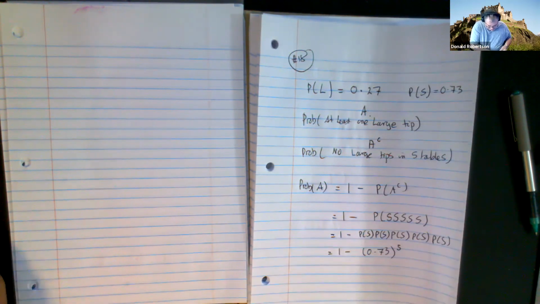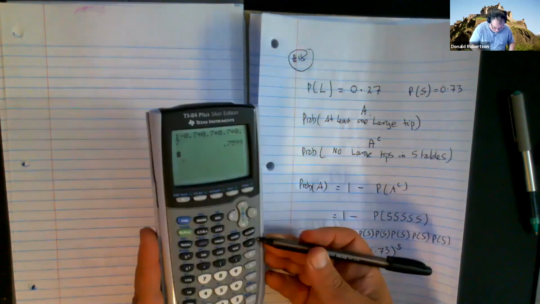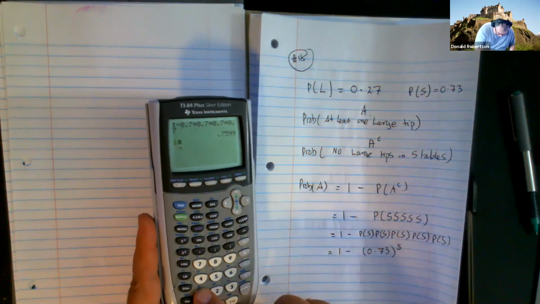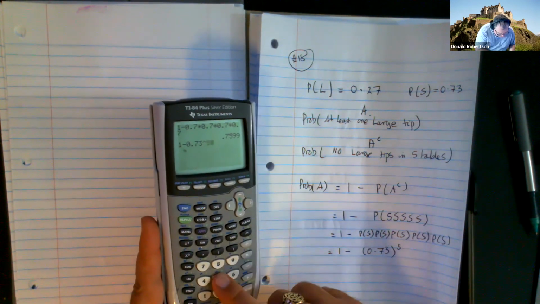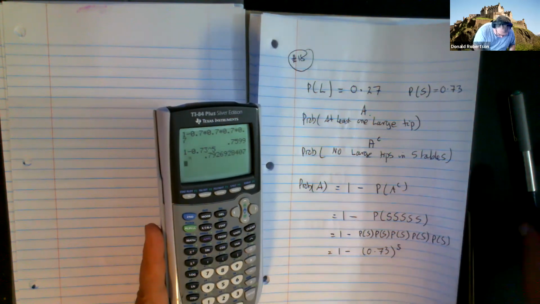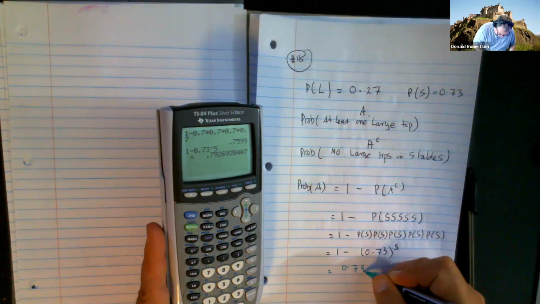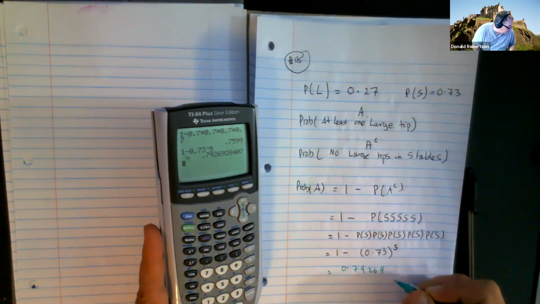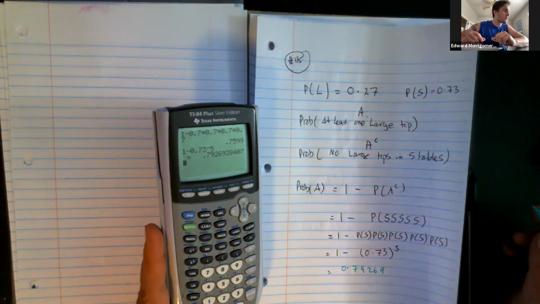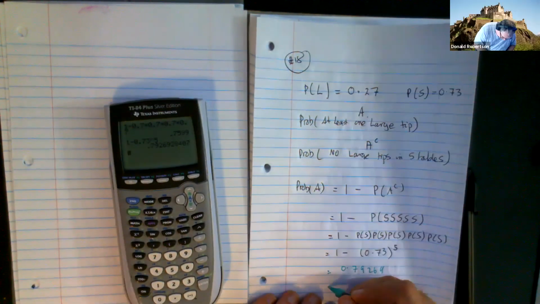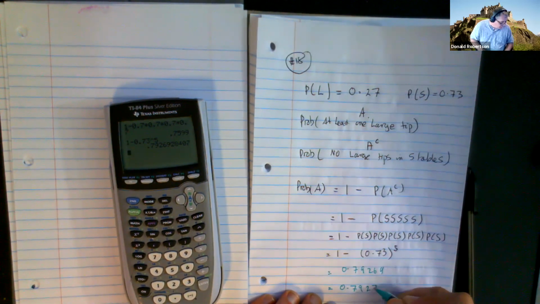Right, and it makes it easier on your calculator because that little funny button there, the caret button, will allow me to do that. So 1 take away 0.73 raised to the power of 5, and the answer I have is 0.79269. What kind of decimal places were they looking for here? 4 decimal. Okay, so the 4 decimal places, 0.7927 would be what I would expect.